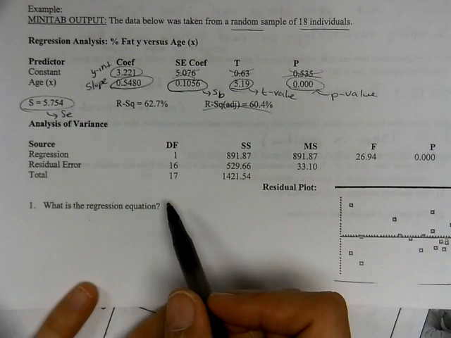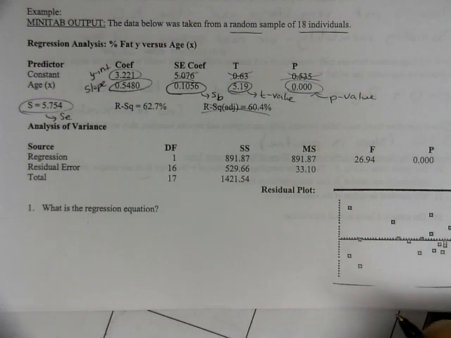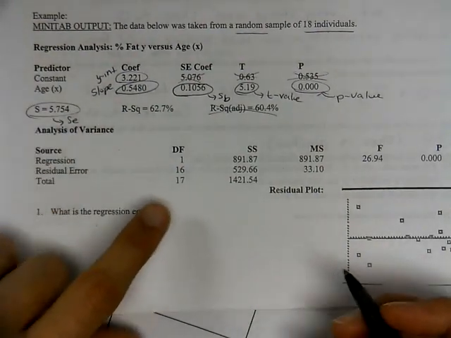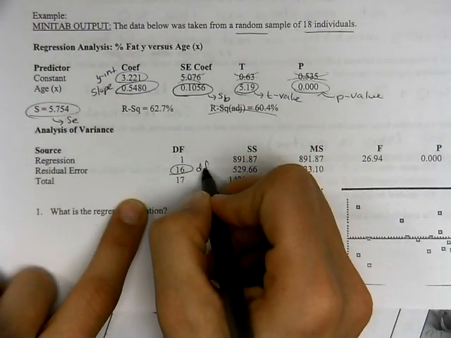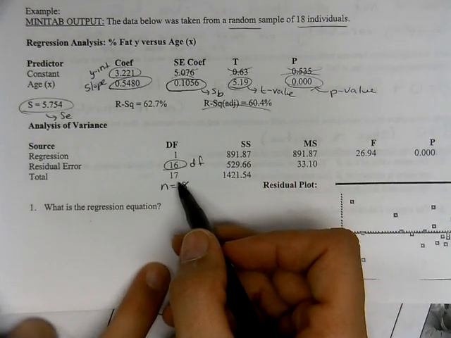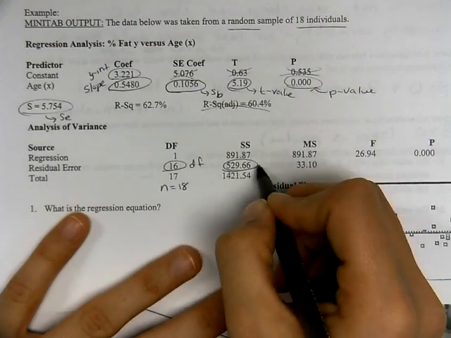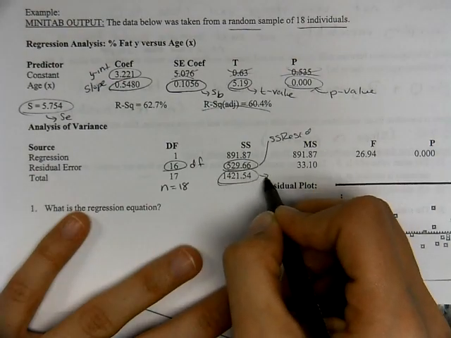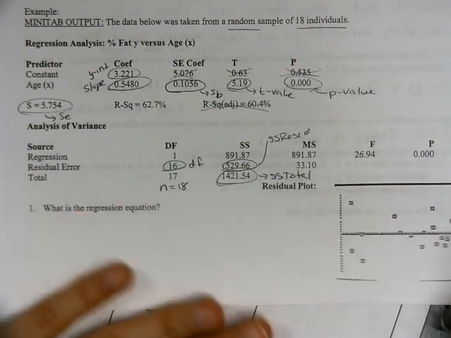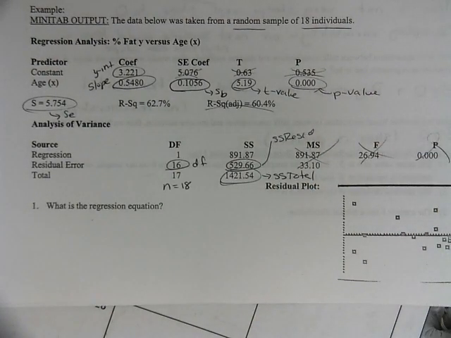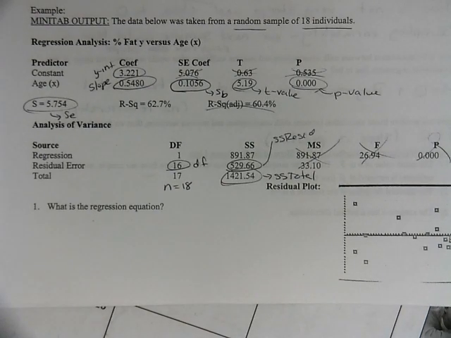For the variance, they may ask you to find SE and R squared by hand if they only give you this section. 16, this is your degrees of freedom, because n is 18. Remember, the total is really n minus 1. This is your SS residual, SS total. You don't need to know MS, F, or P. That's for something we don't do in this class. And I threw on the residual plot there.